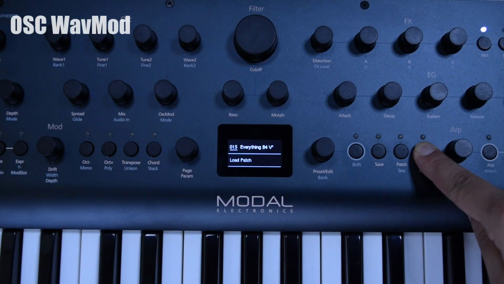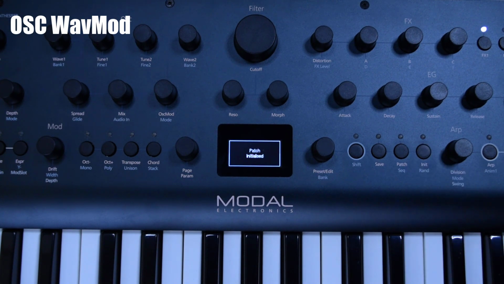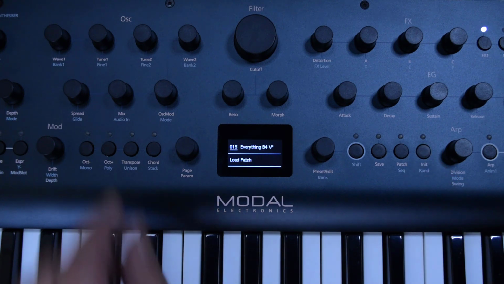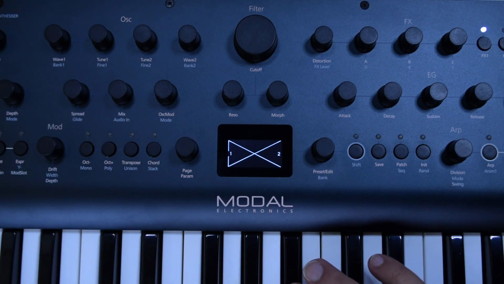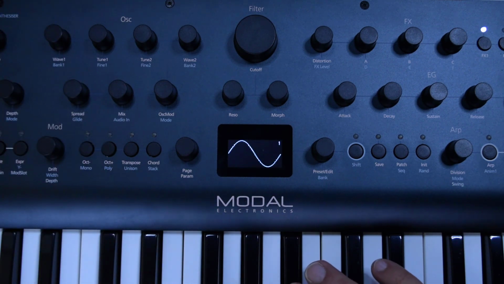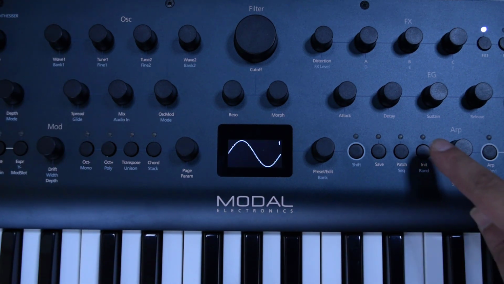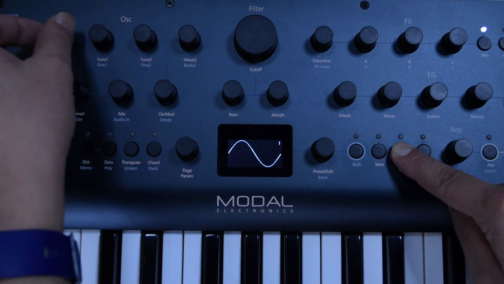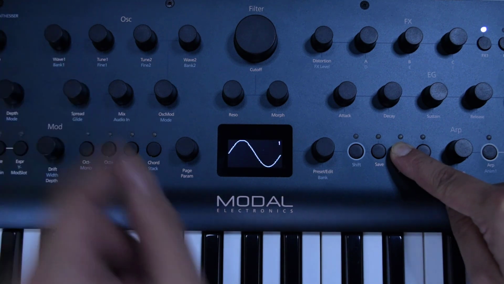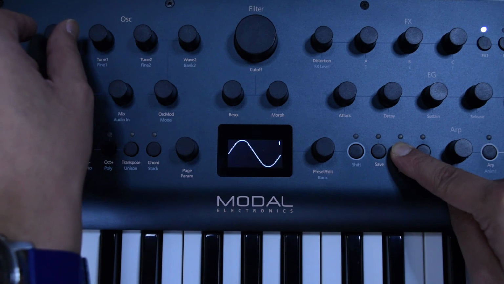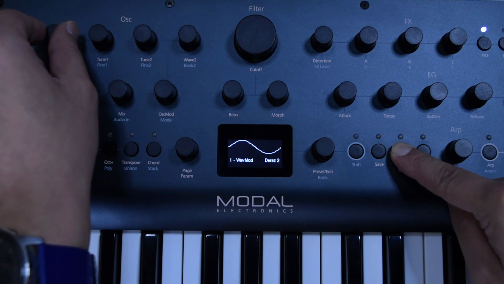Right, so I'm going to go back to an initial patch, and I'm going to show you how this WavMod works. So we are standing on a sine wave from oscillator number 1, and we know this, right? So how can we access this WavMod? I'm going to be holding the patch and move this knob, which is the wave. This is going to give you different ways of WavMod. So you have, again, 32 different types in how you can shape or destroy it.